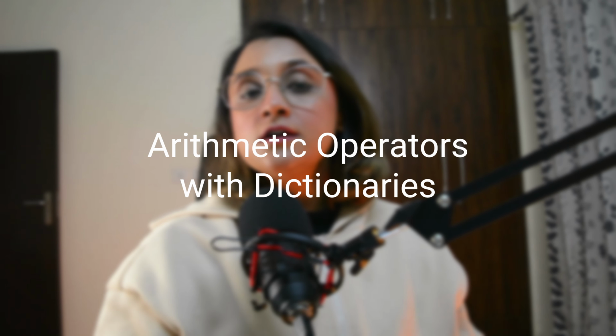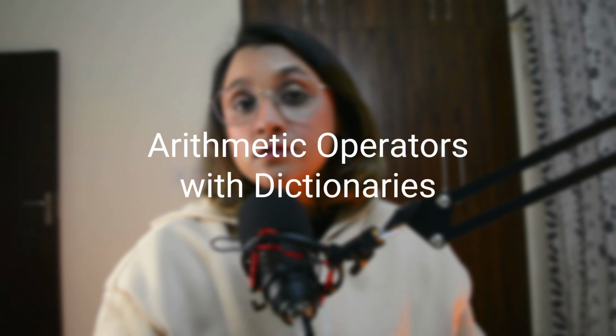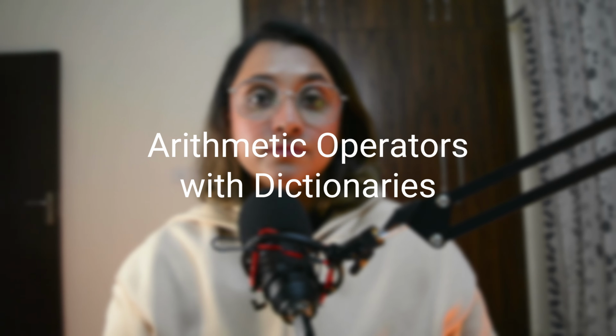Now let's discuss how arithmetic operators behave with dictionaries. In the same way that arithmetic operators do not work with sets and frozensets, none of the arithmetic operators work with dictionaries either. If you try an addition, subtraction, or any other arithmetic operator, it will fail.